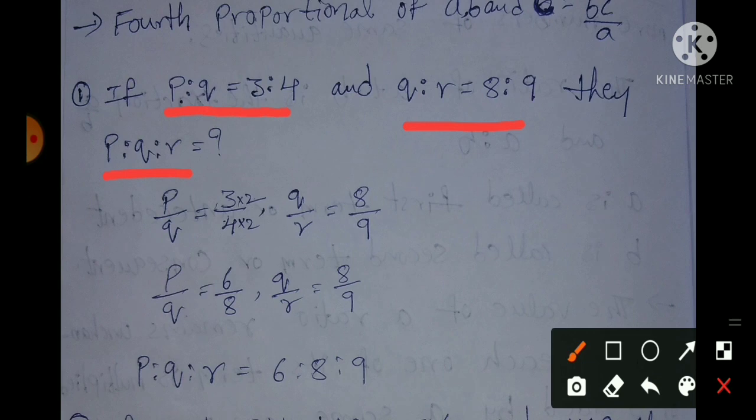P by Q equal to 3 by 4. We are just comparing the Q value. Here we have 4, here we have 8. So that's why this 4 we need to make as 8. That's why we are multiplying and dividing the 3 by 4 with 2. It will become 3 twos are 6 and 4 twos are 8. So now compare the Q quantities, 8 and 8 only. Then write P is to Q is to R. P is 6, Q is 8, R is 9. So P is to Q is to R is nothing but 6 is to 8 is to 9.